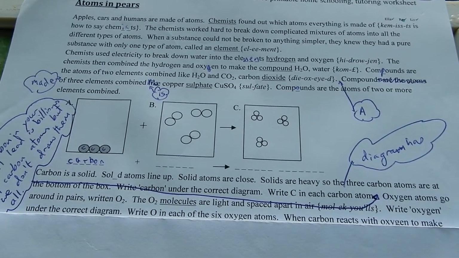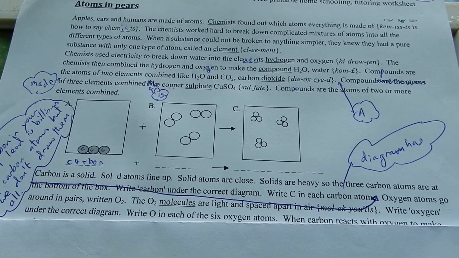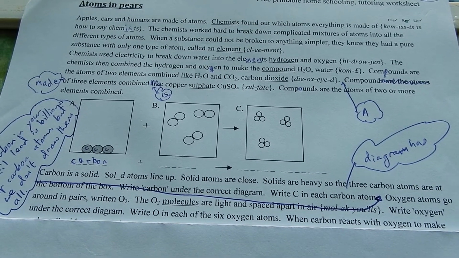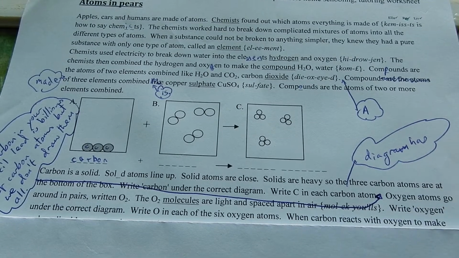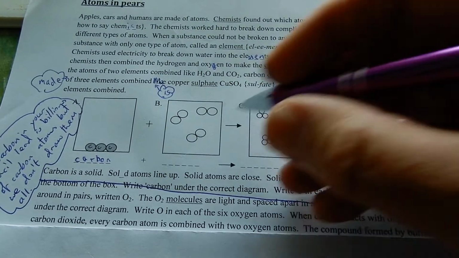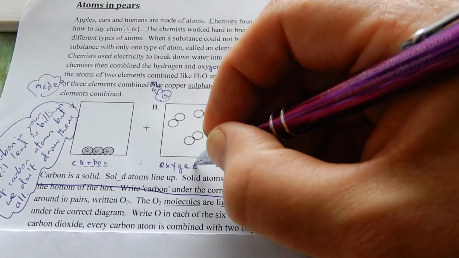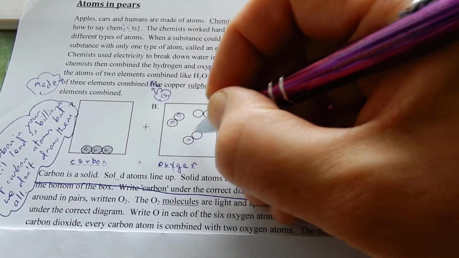Oxygen atoms go around in pairs written O2. The O2 molecules are light and spaced apart in air. Write oxygen under the correct diagram. In pairs. Oxygen. O.